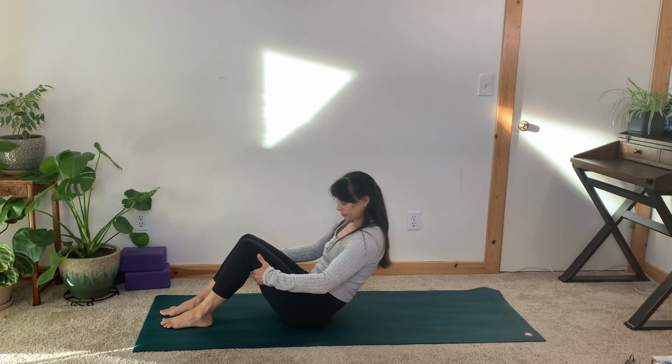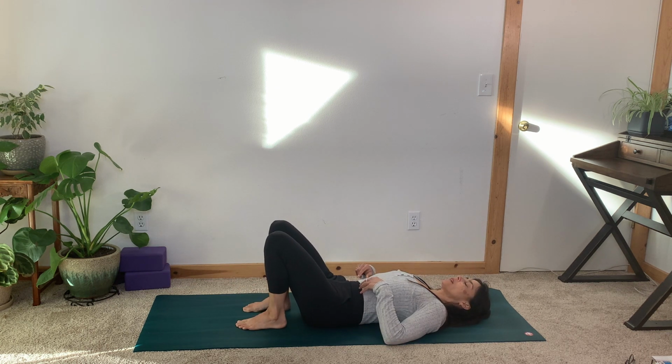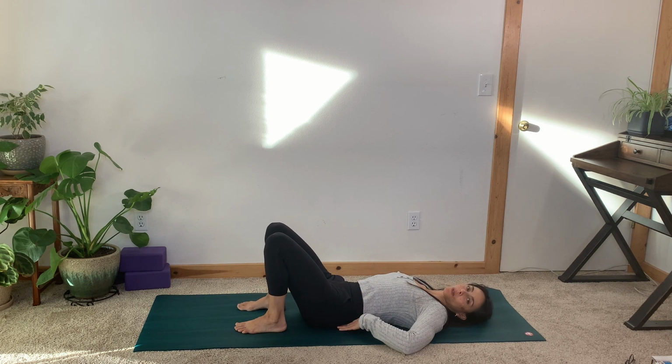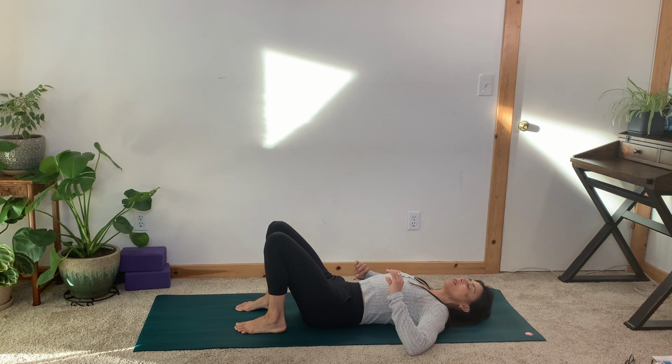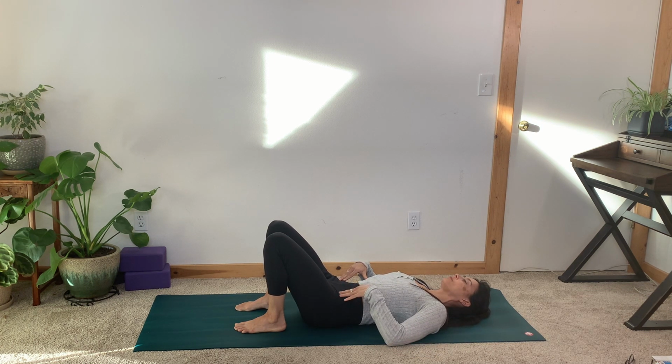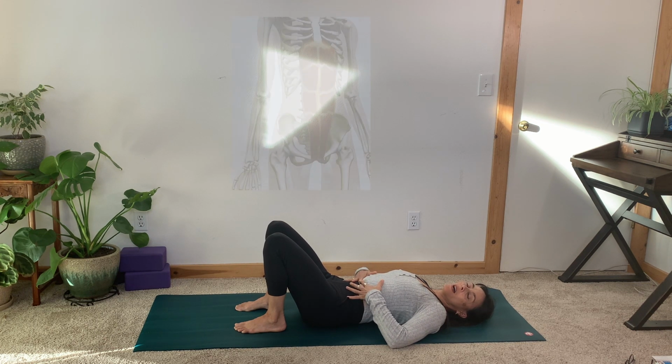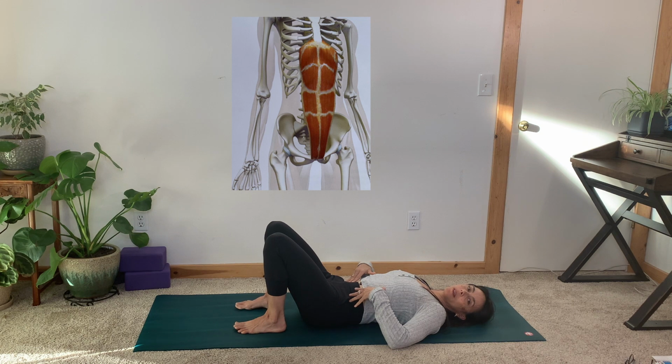So coming down to our backs, you're going to leave the knees bent here, and you're going to find a nice neutral spine so that there's a little curve in the low back. It might be slightly lifted off the floor, but there's no pain in the low back. Relax the shoulders, let the back of the neck be nice and long. We're going to talk about the muscles that make up the abdominal muscles.